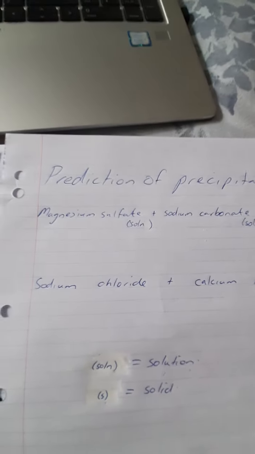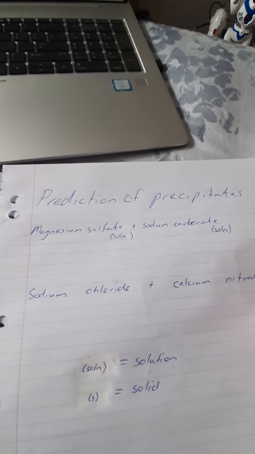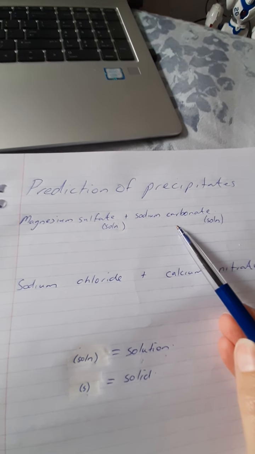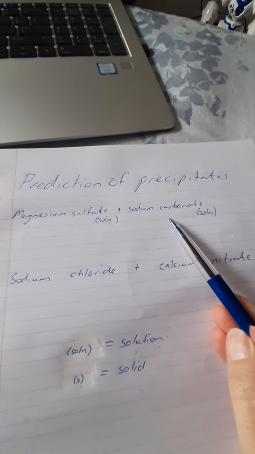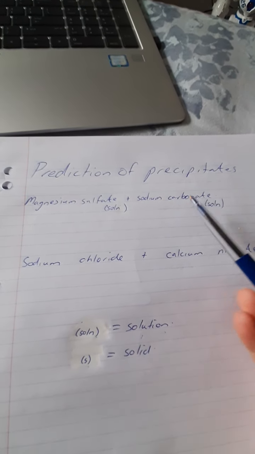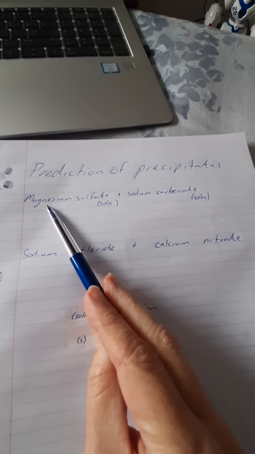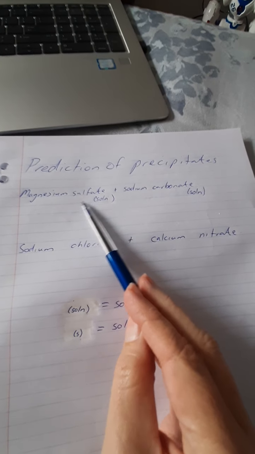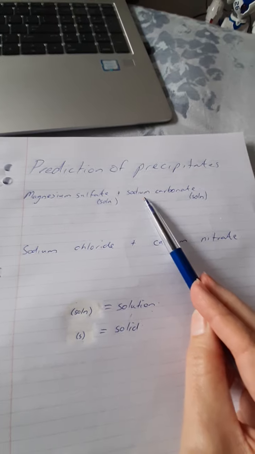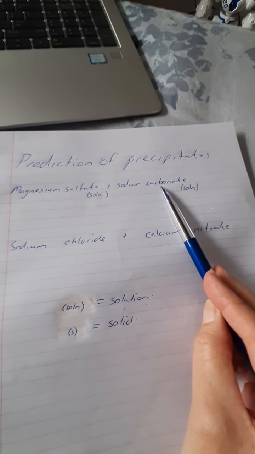All right, so first off, if we take a magnesium sulfate solution and add it to a sodium carbonate solution, will a solid form or not? Remember, the solid is what we call the precipitate. You can see the magnesium sulfate is comprised of the magnesium ion and the sulfate ion, a positive ion and a negative ion. The same here, of course. A sodium ion is the positive ion, carbonate ion is the negative ion.